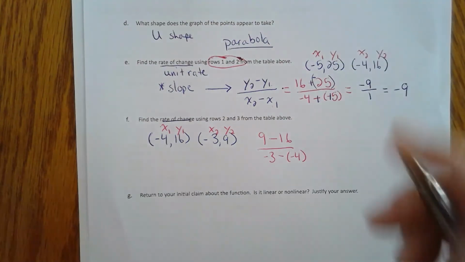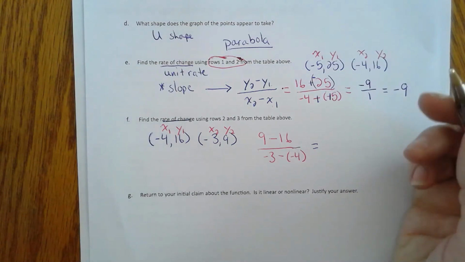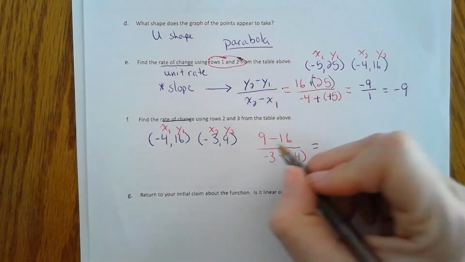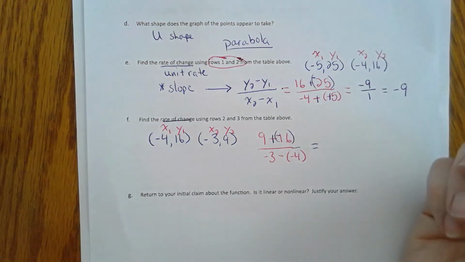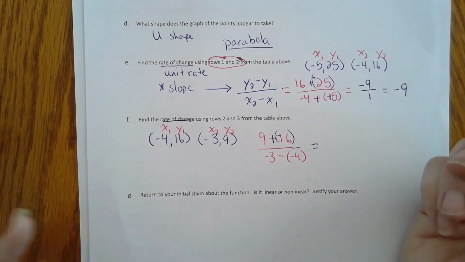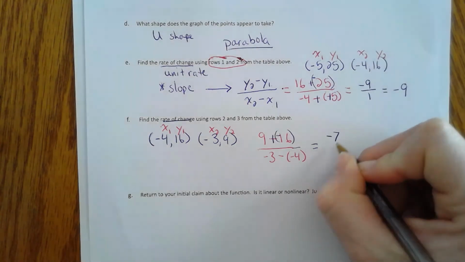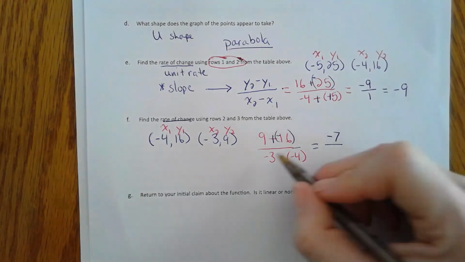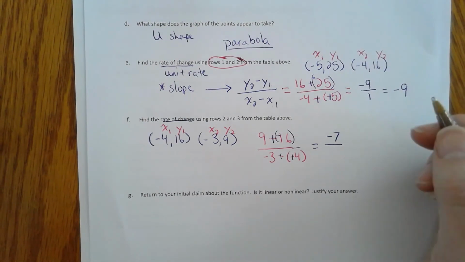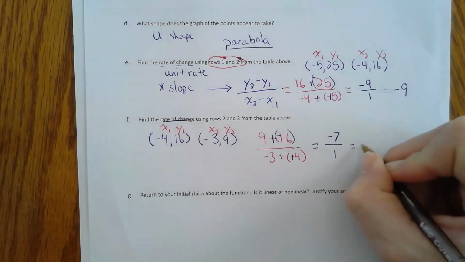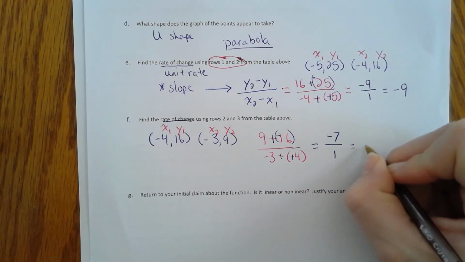Following the example, keep, change, change, I end up with 9 plus a negative 16, or just 9 minus 16, however you want to think of it. That's a negative 7. Keep, change, change, negative 3 plus 4 ends up being just 1. So we have our rate of change, our unit rate, our slope as negative 7.